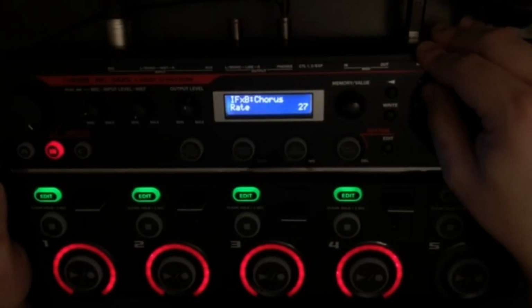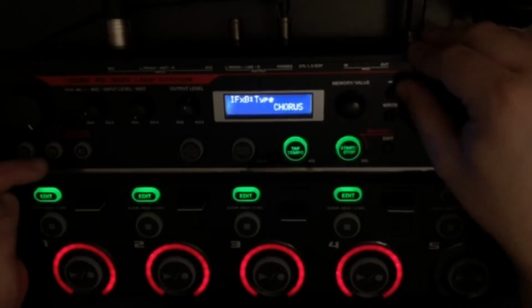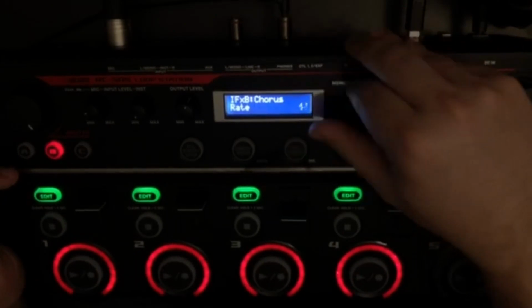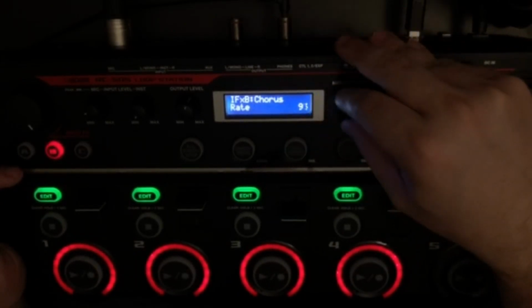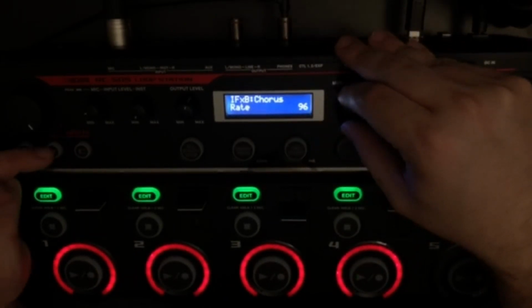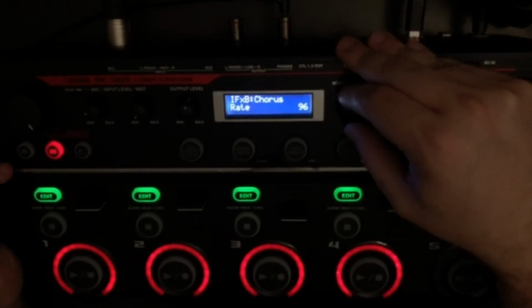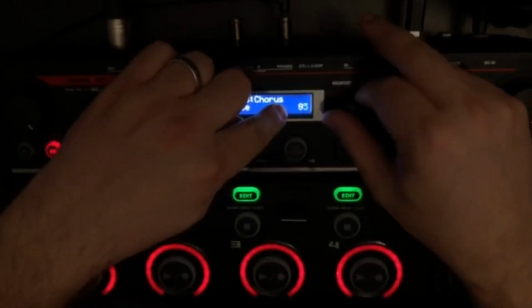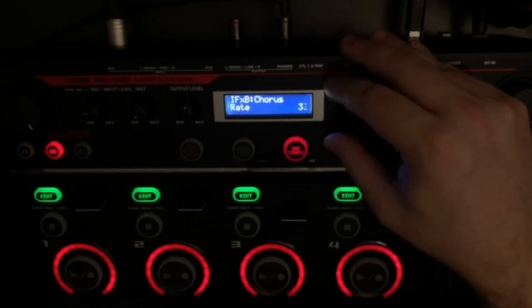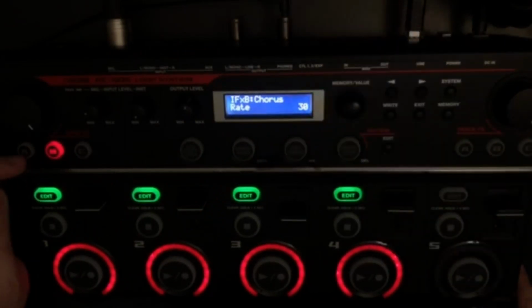So if you're like this, and you go like this, it doesn't sound like that. It sounds distorted like this. That's why I said to keep it down below 30. Now it sounds like the same thing again.